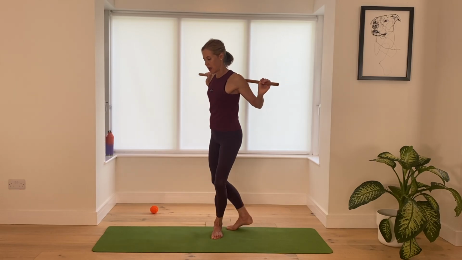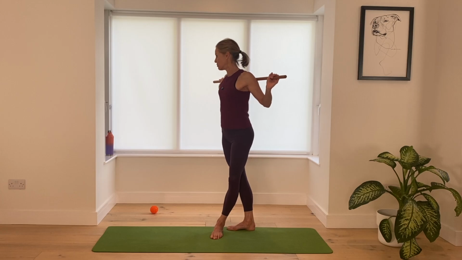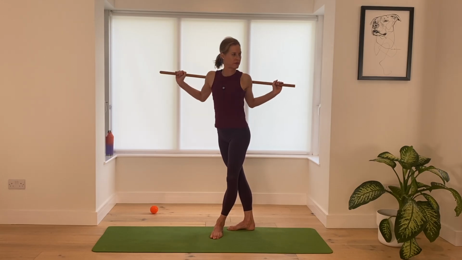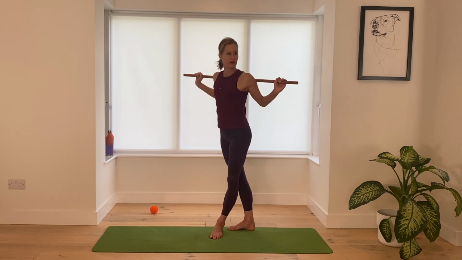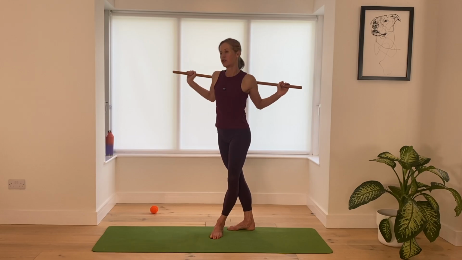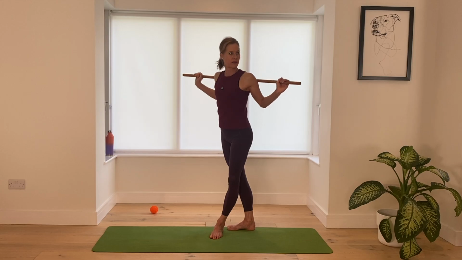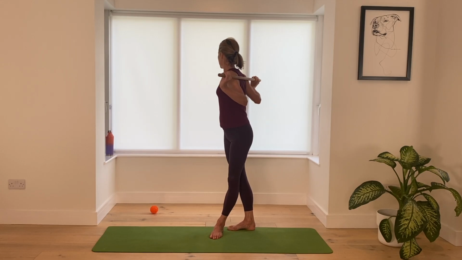Step that left foot up and back again. You can bend the knees. Now lock the knees into that lifted position. Rotate and exhale. For 2 and exhale. 2 more and exhale. The last one and exhale.